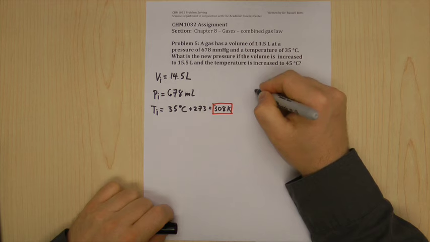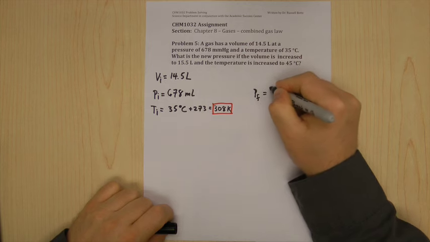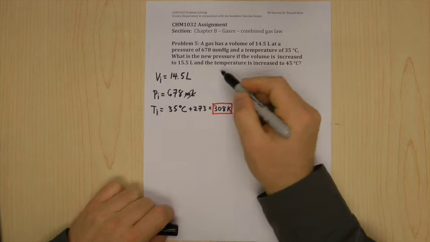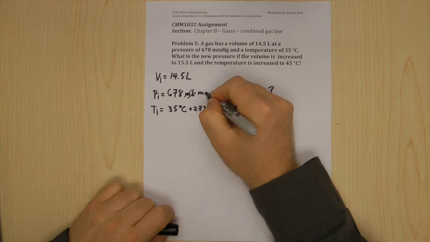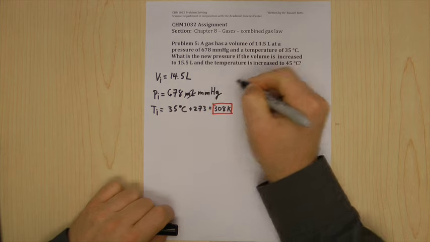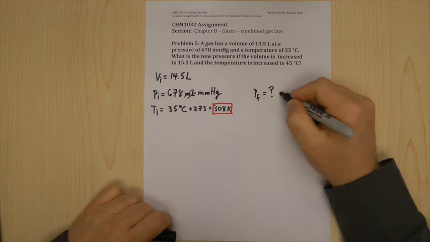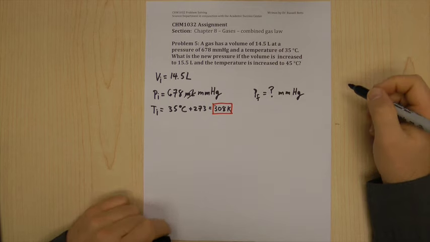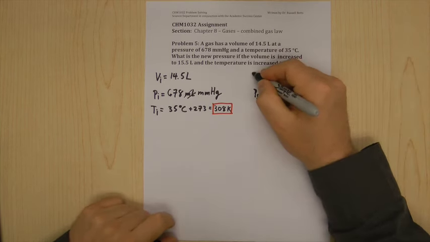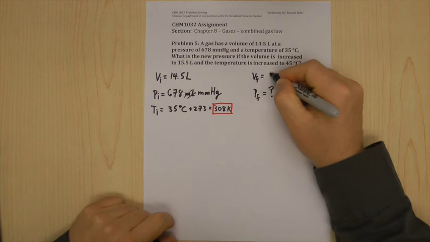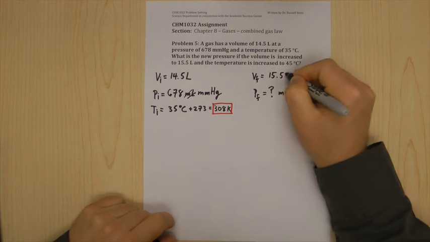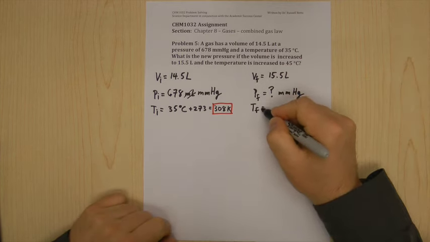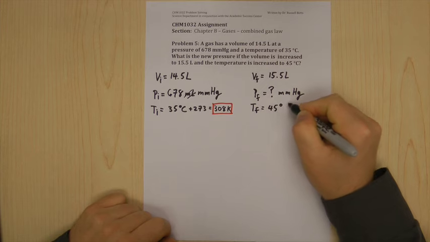All right, what is the new pressure? Okay, so PF is the question. Oops, and I see the little error here. It should be millimeters of mercury. That happens. Make mistakes. There we go. What is the new pressure if the volume, so VF, is increased to 15.5 liters, so a little bit of increase in volume, and the temperature, TF, equals 45 degrees Celsius.